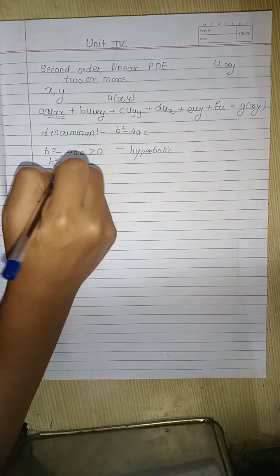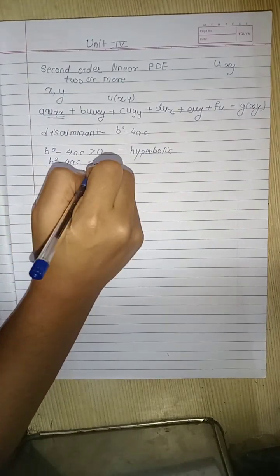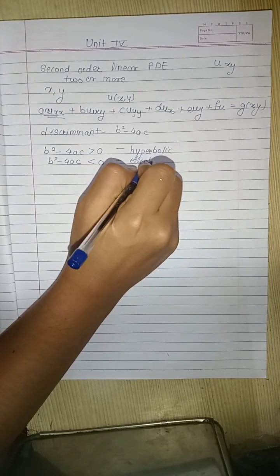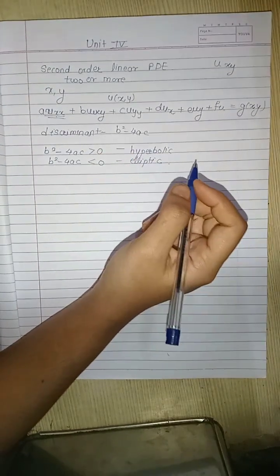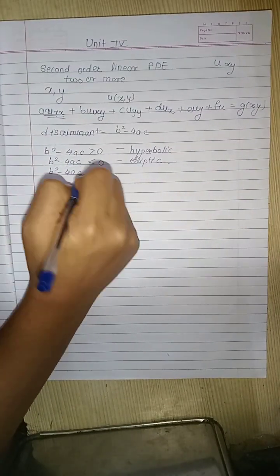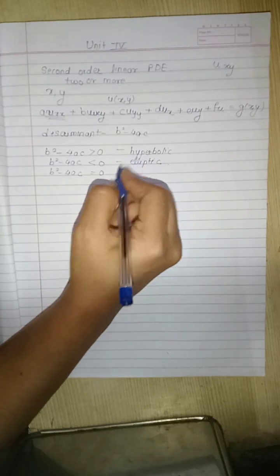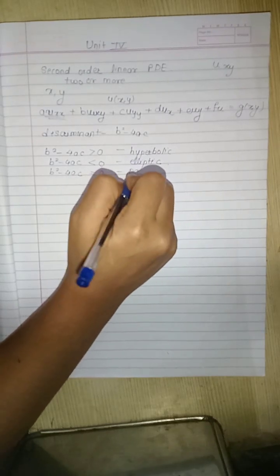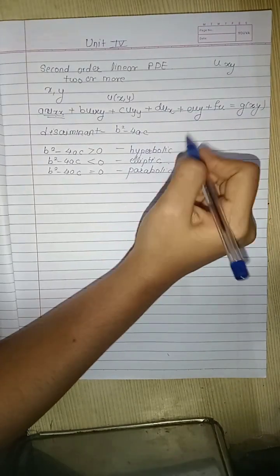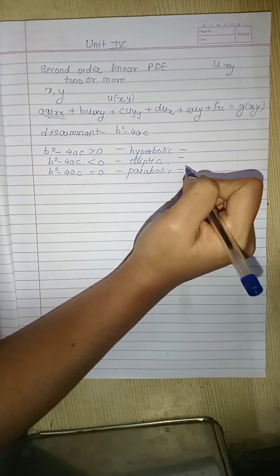Similarly, if b square minus 4ac is less than 0, then it is known as elliptic equation. Okay, and the last one is b square minus 4ac equals 0. So if this is the case, then it is known as parabolic equation. Okay, so I'll just give you some examples of each of them.